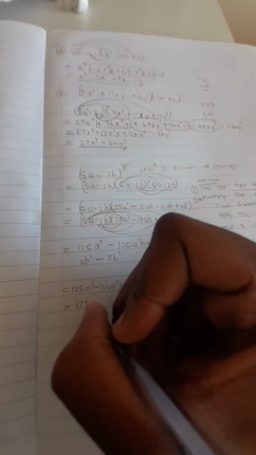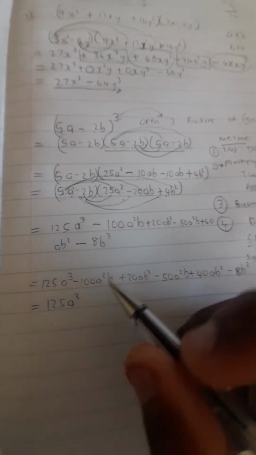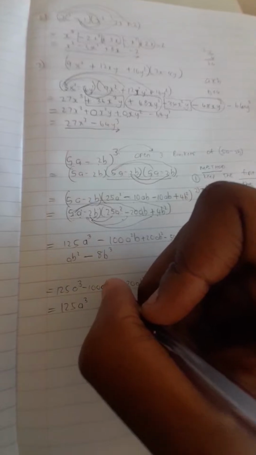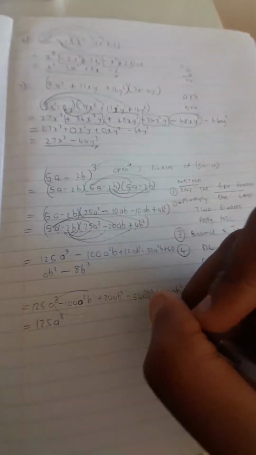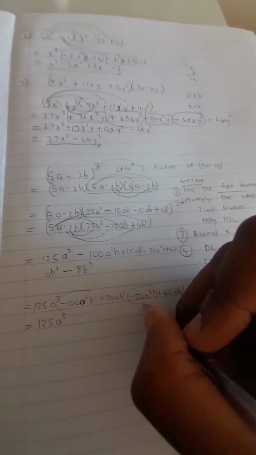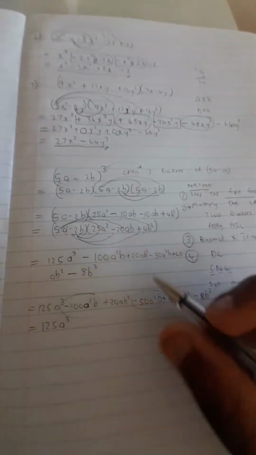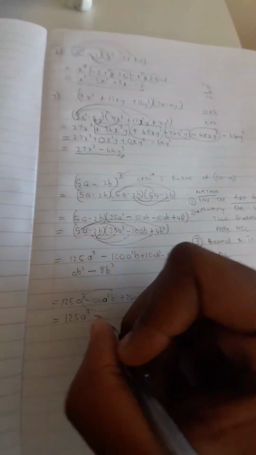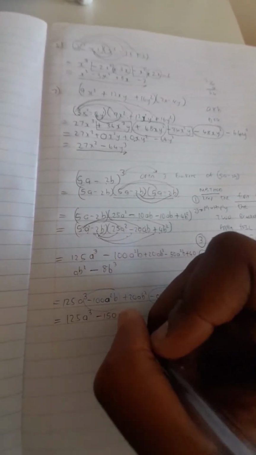So 125a cubed is fine. It has no unlike term. Minus 100a squared b has a like term with minus 50a squared b. That gives us a minus 150a squared b.